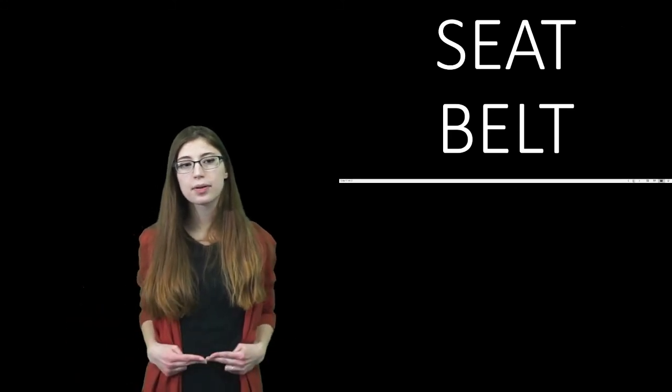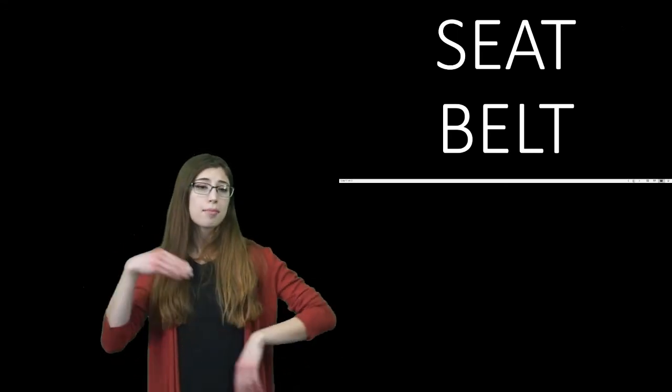Seatbelt. You're going to make 2 H handshakes and just buckle them around your waist. Seatbelt. Or you could show buckling up, like how this kind of goes this way, and then you also have the lap belt and the action of buckling it.